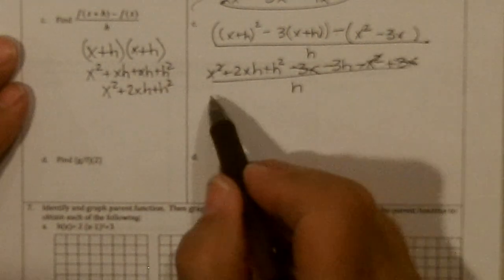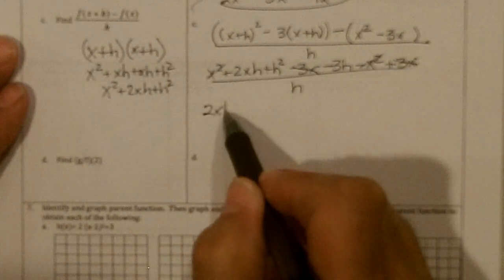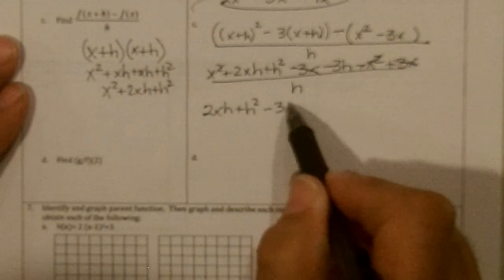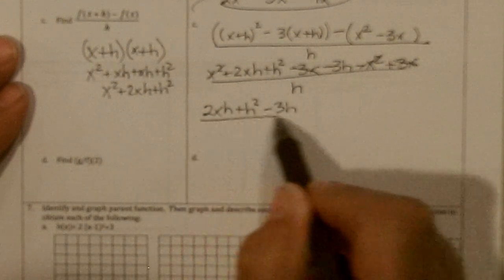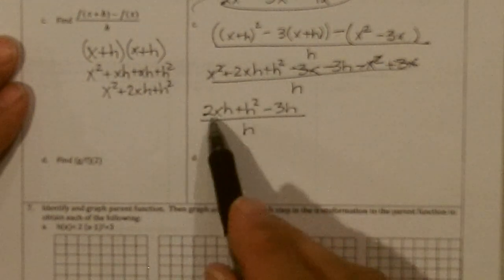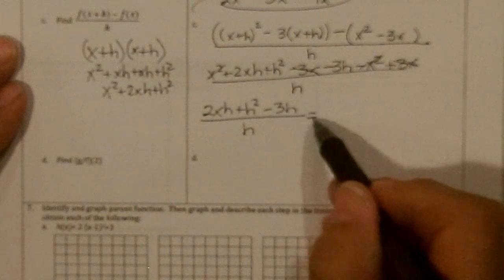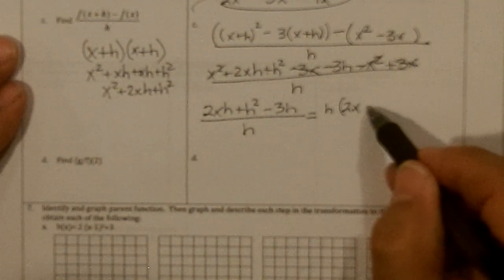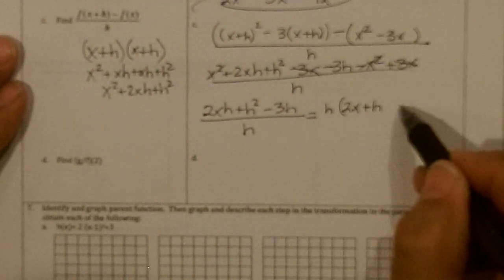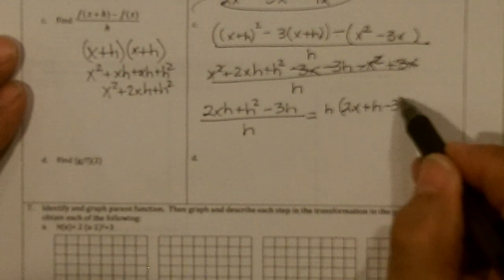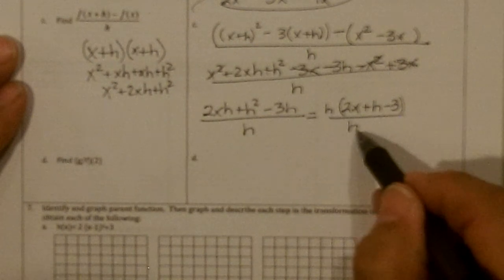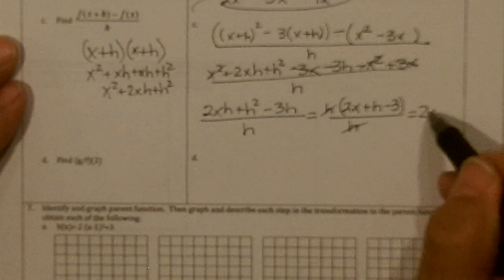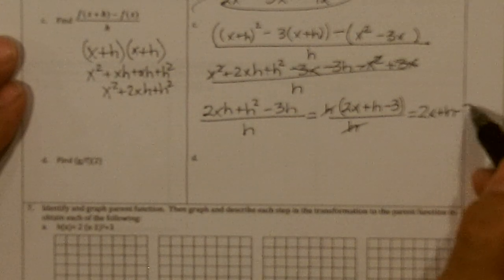And I have 2xh plus h squared minus 3h over h. In the numerator, an h factors out. 2x plus an h minus a 3 divided by h. Now the h's cancel, and we get 2x plus h minus 3.